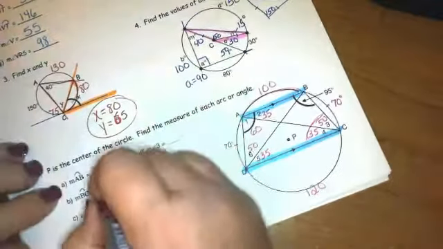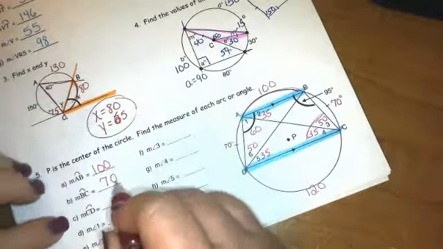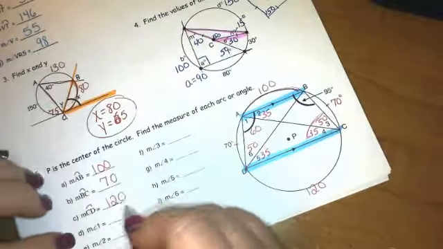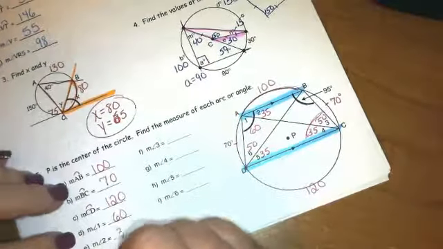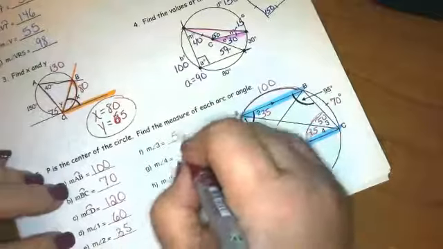Arc AB is 100, arc BC is 70, CD is 120, and then we can fill in all of the angles that we just calculated.